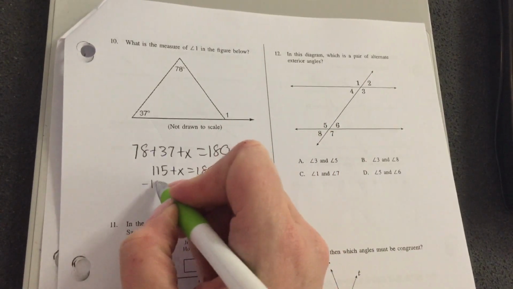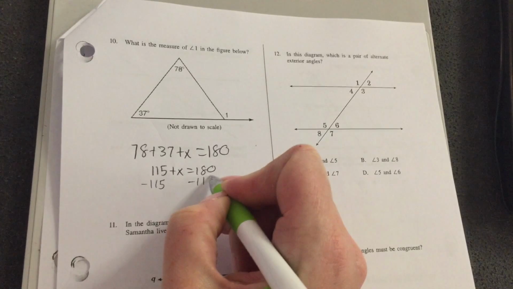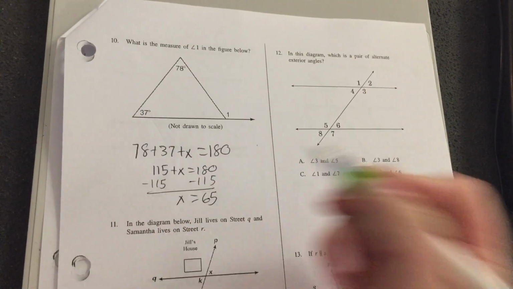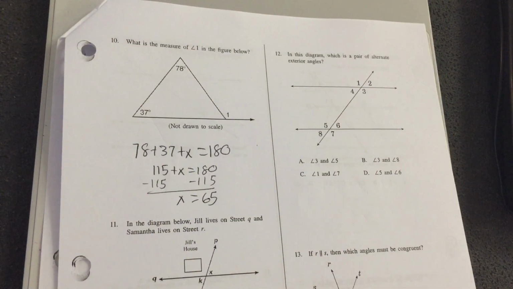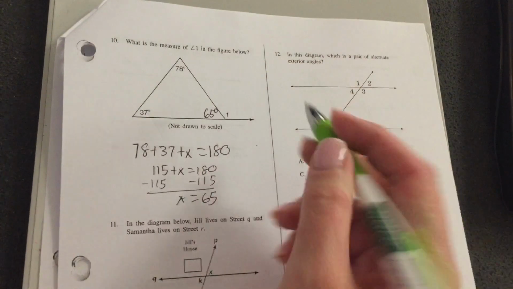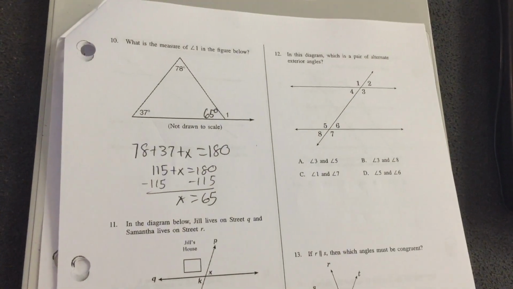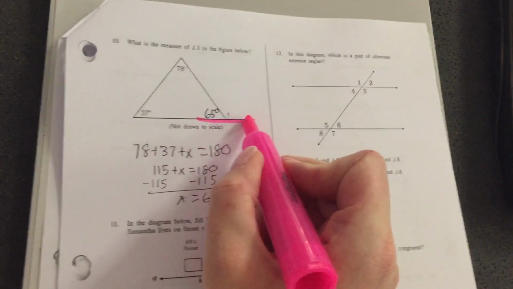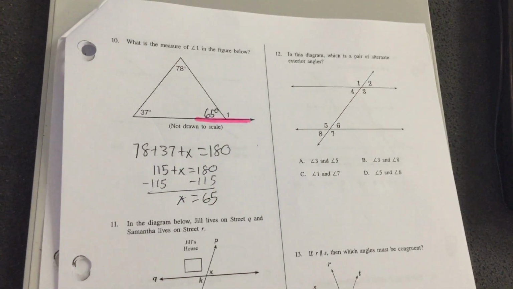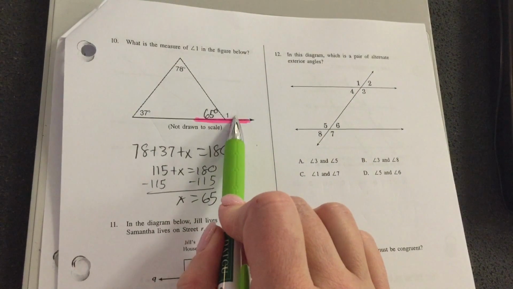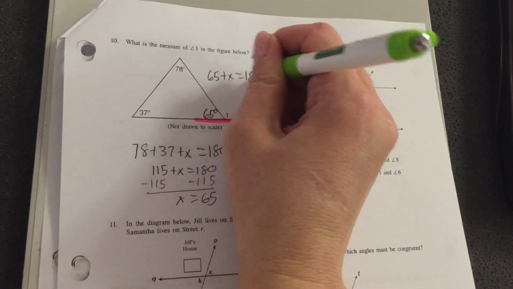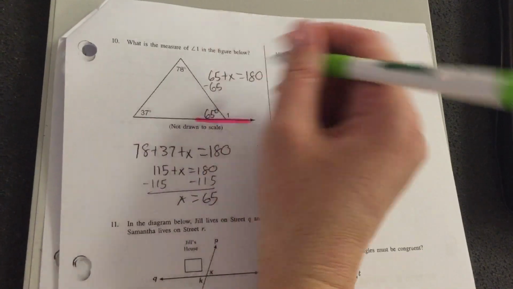If you subtract 115 from both sides, x equals 65, correct? Okay, so we know this is 65 degrees. But now I know that these two angles added together are 180 because they form a straight line. So 65 plus x equals 180. Subtract 65.